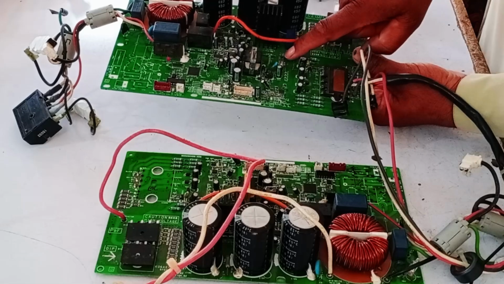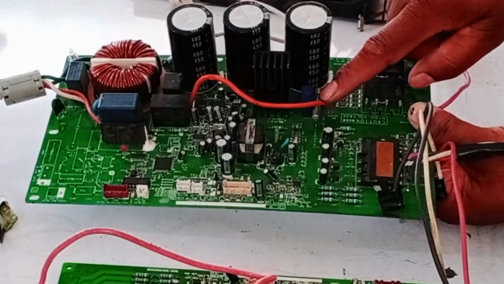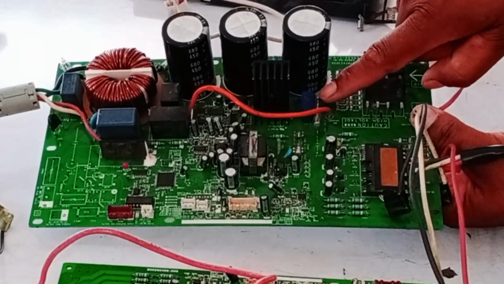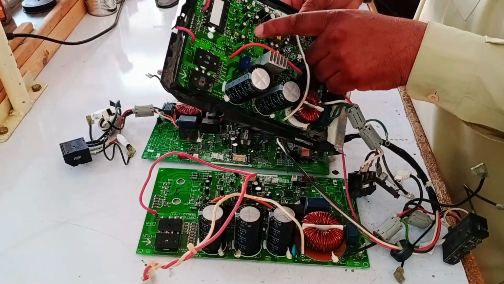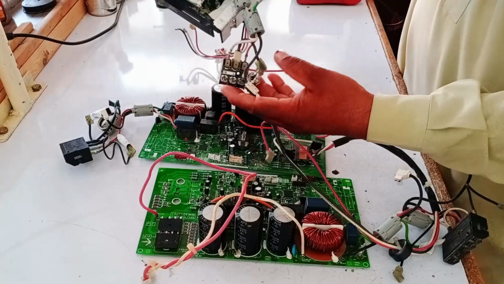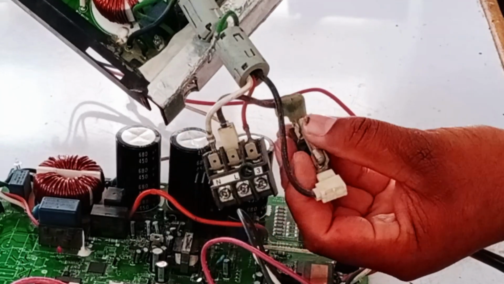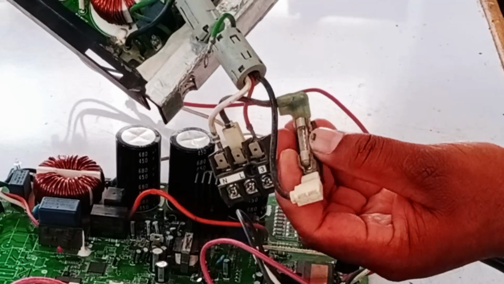After this, check the safety components on the board. There are fuses installed for protection. One is 3.5 amps and the other is 15 amps. In comparison, the 1-ton unit does not have multiple fuses, only a single 15-amp fuse. If this fuse burns out, the unit will give 2 blinks as an error indication.